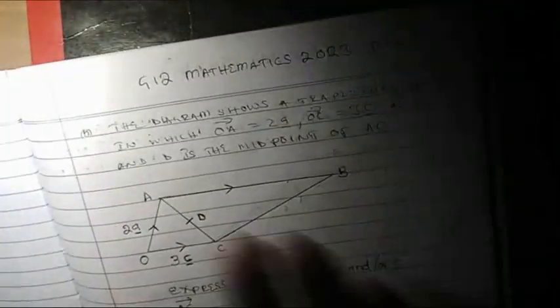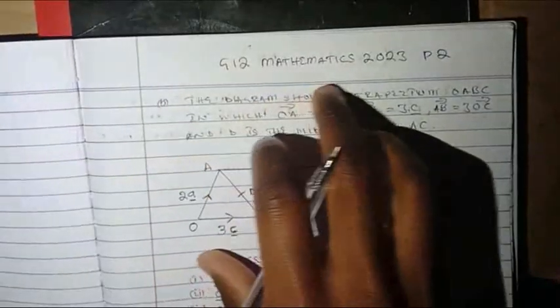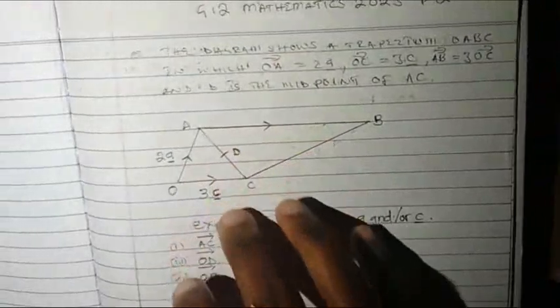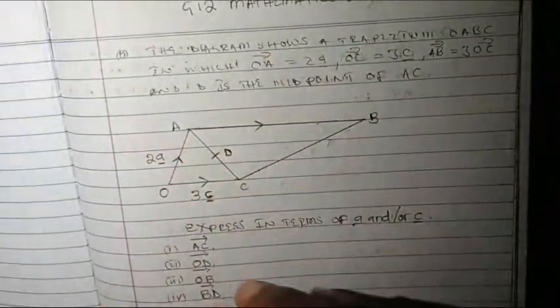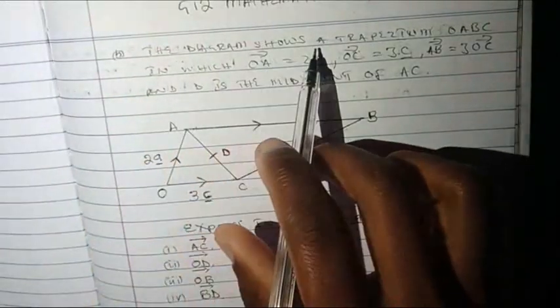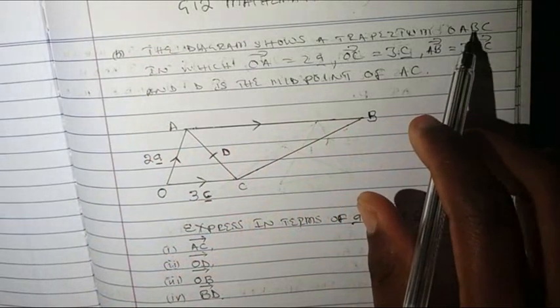So this question came in grade 12 2023 paper 2. We're going to go through this entire question altogether. The question reads as follows. The diagram shows a trapezium OABC.